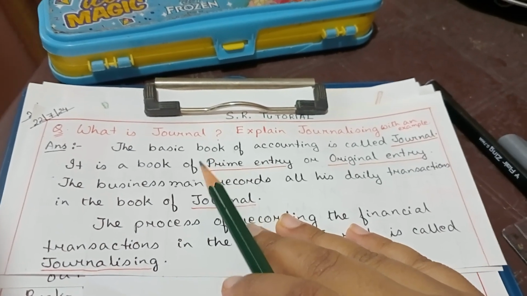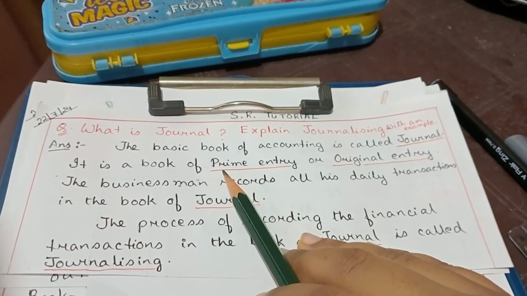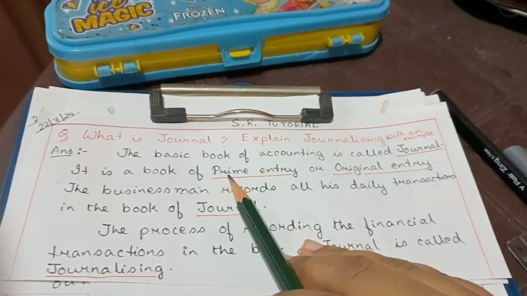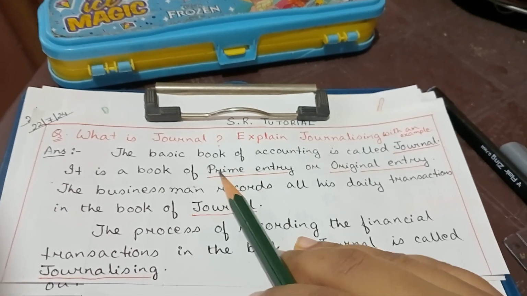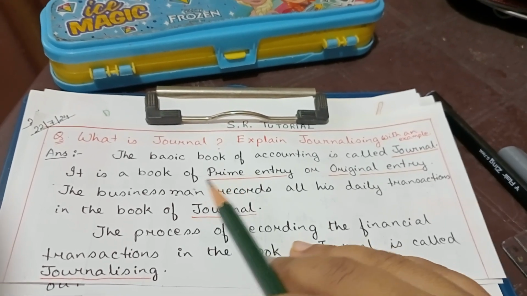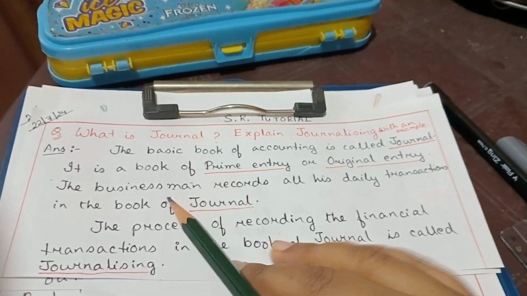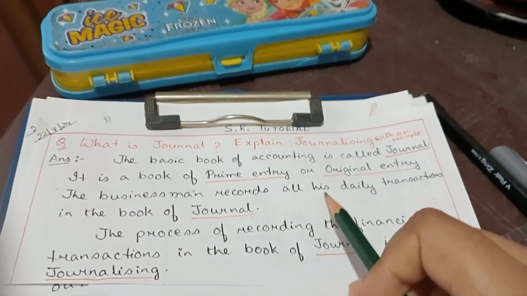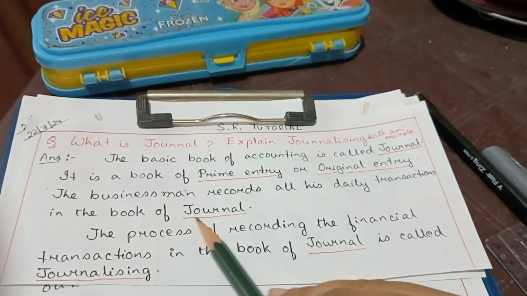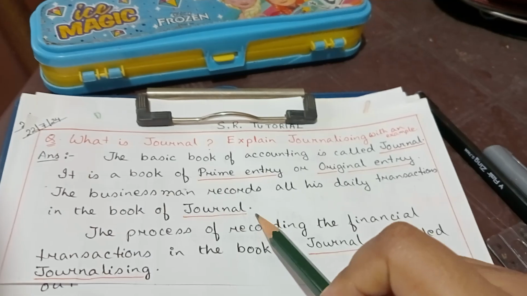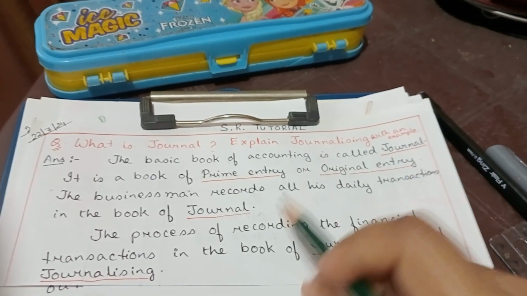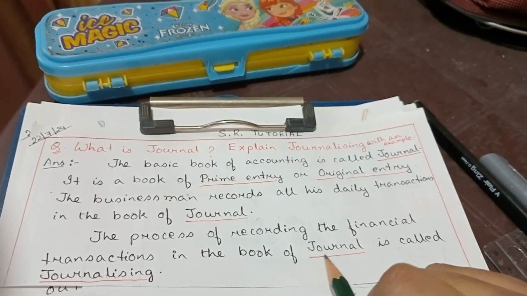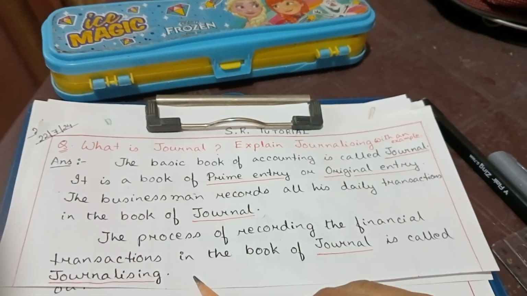With the start of business, when the financial transactions take place in the business, all these transactions are recorded in the book of journal. Here you see, the businessman records all his daily transactions in the book of journal. So that is a journal. And the process of recording the financial transactions in the book of journal is called journalizing.